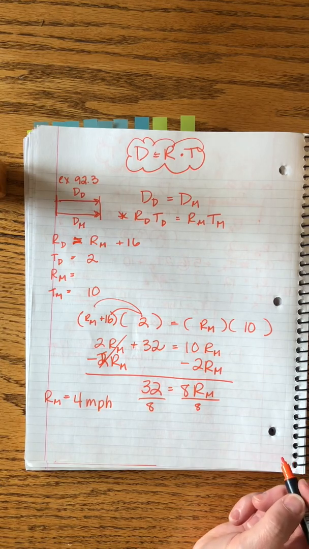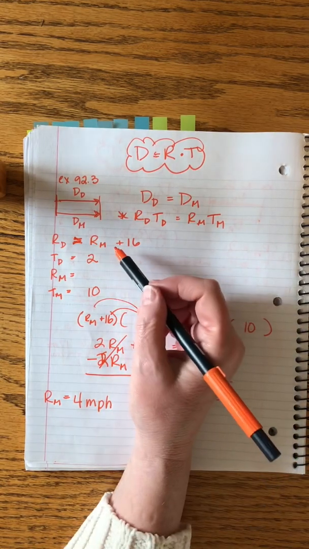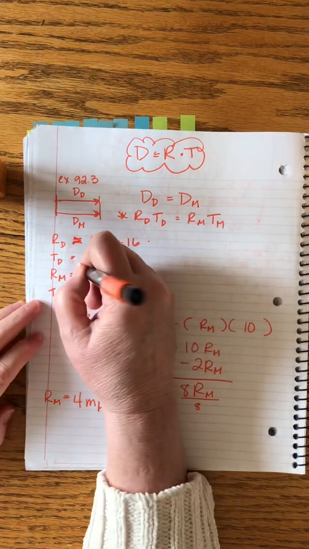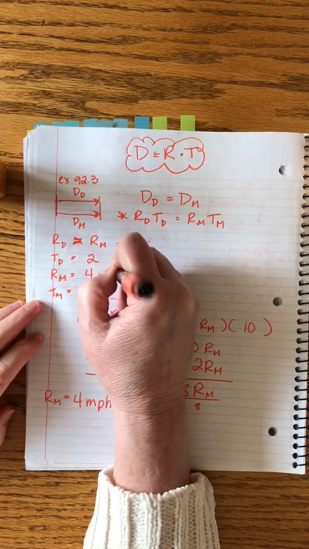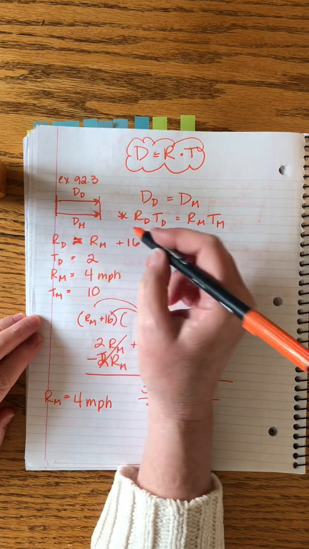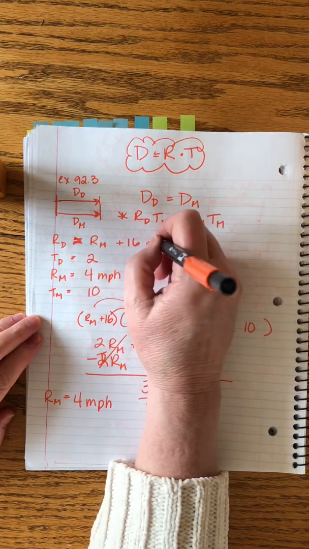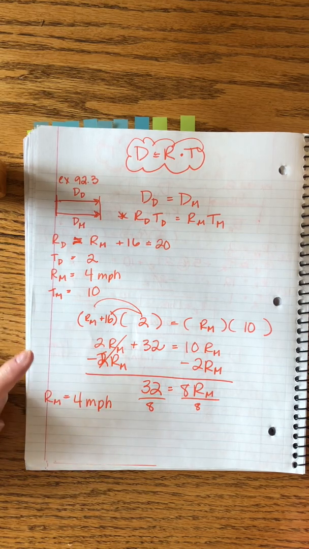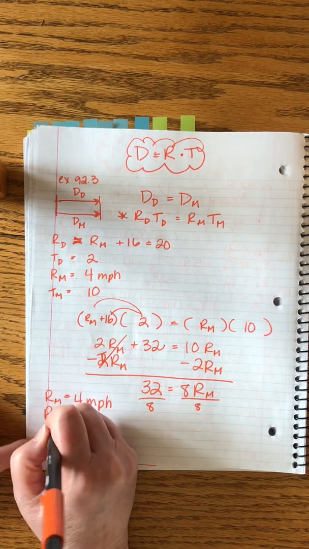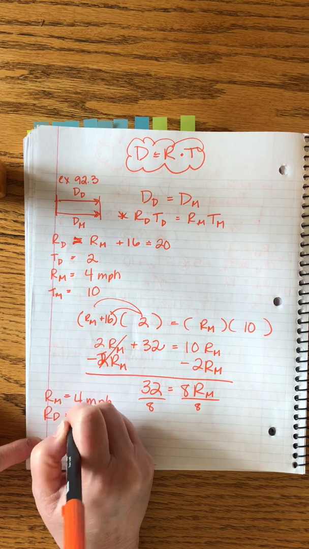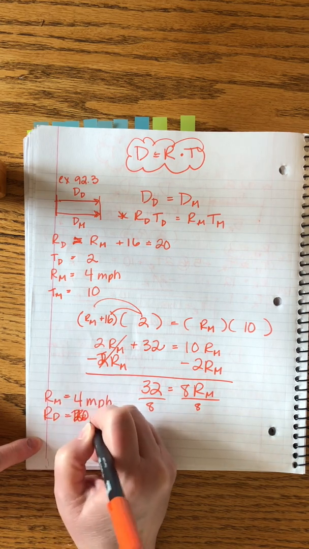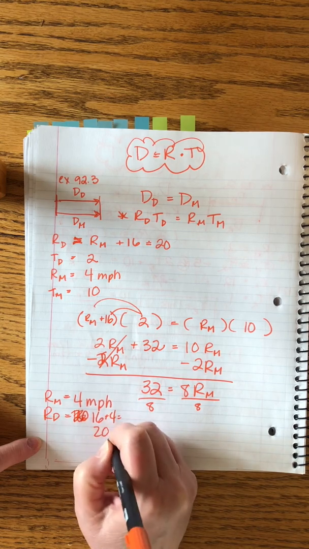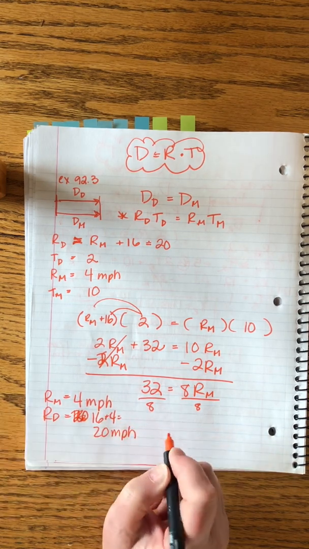All right. And then we find out, I can write it here, the rate of Madill is 4 miles per hour. Now we know that the rate of Durant had to be 20, right? Because we have to add 16 to it. We put that down here too. 16 plus 4 equals 20 miles per hour.